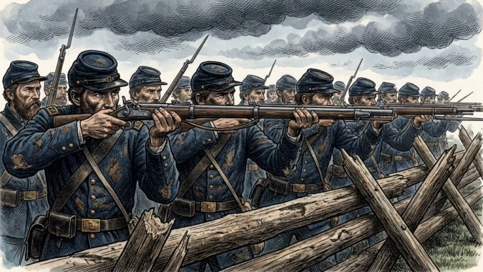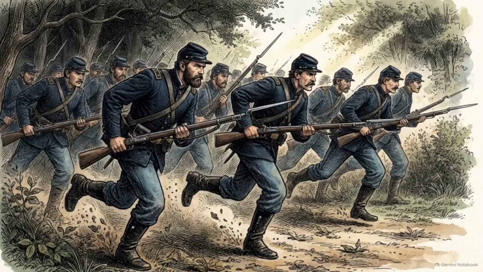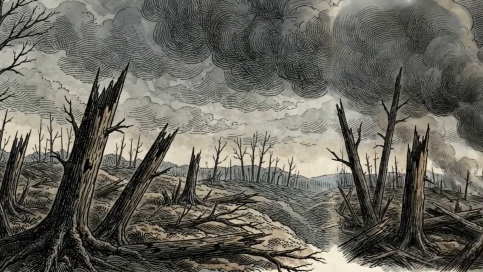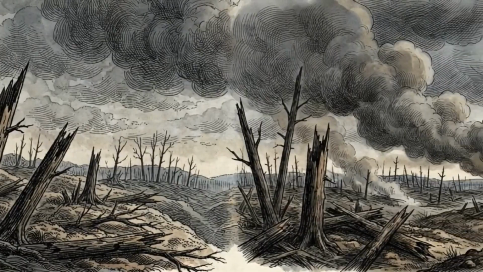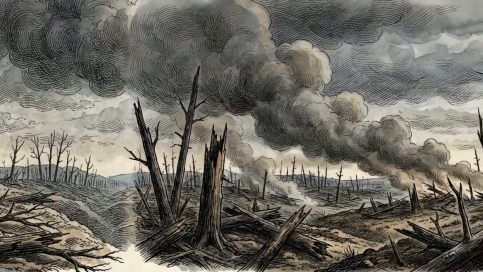Shiloh established the pattern Grant would rely on for the remainder of the war: the capacity to absorb a catastrophic blow and immediately pivot to a counteroffensive once reinforced. The scale of casualties at Shiloh ended expectations of a short conflict, signaling the start of a grim, multi-year struggle of attrition.